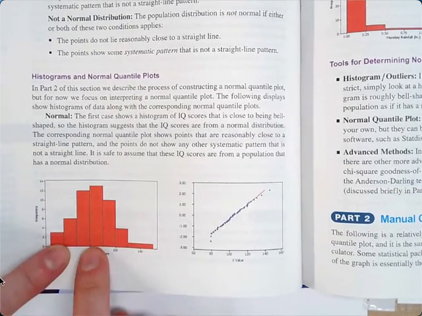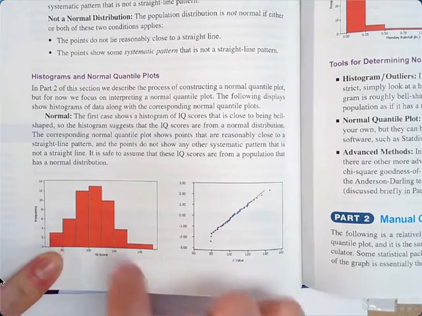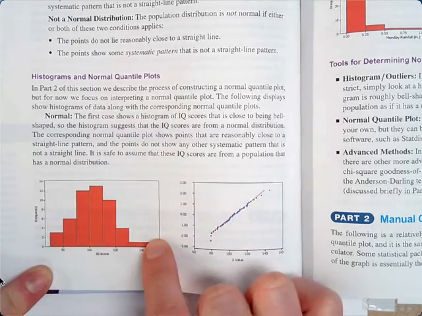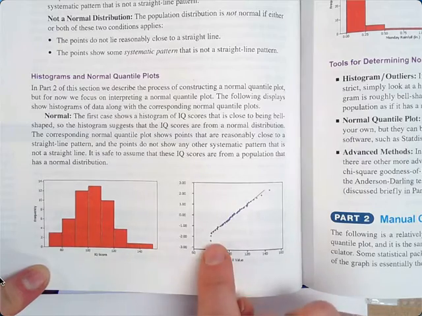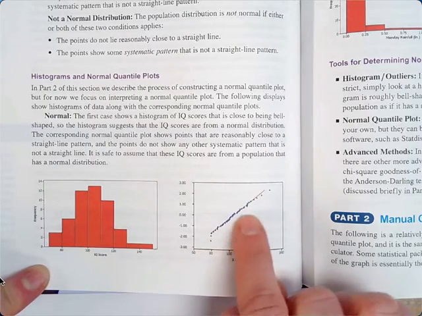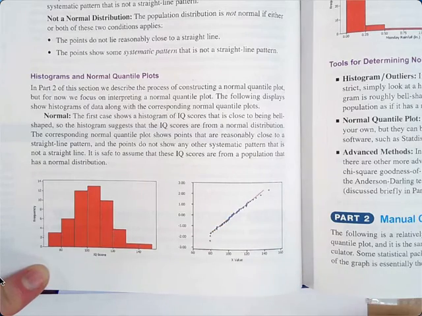So this is a histogram. Does this look like a normal distribution? Pretty close, I would say. So it's normal, and its QQ plot would look like this, and it falls in about a straight line pattern.